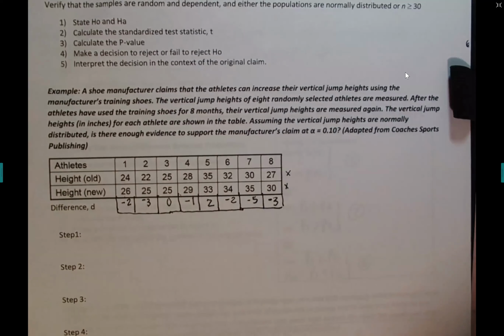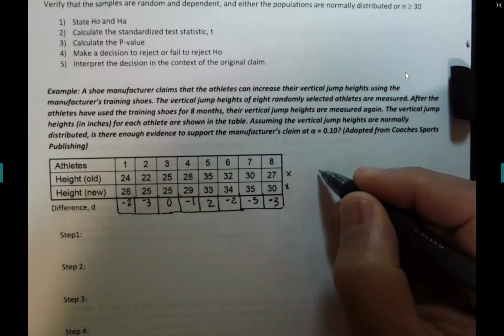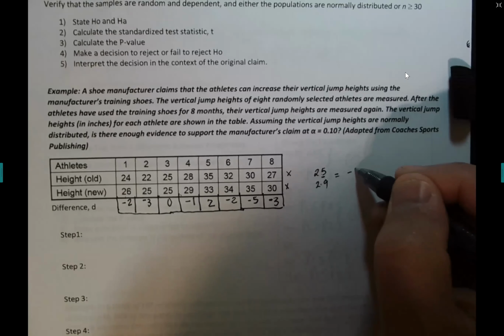Do you guys agree with me that if the shoe manufacturer's claim is valid, the difference should be negative between the old and the new? Because if it is valid, let me give you an example. If someone was making, let's say, 25 inches before using the shoes, if the manufacturer's shoes help, then they should make more height in the vertical jump. So let's say 29. And if you do 25 minus 29, you're going to get a negative number.